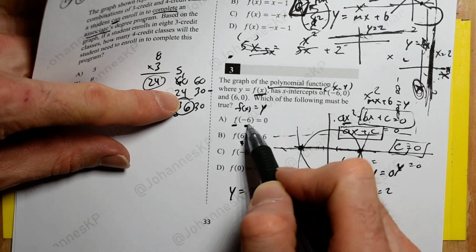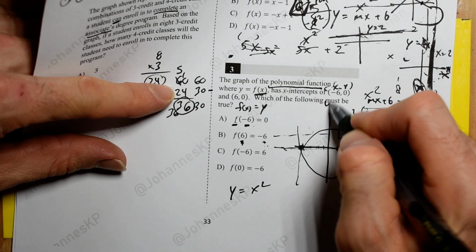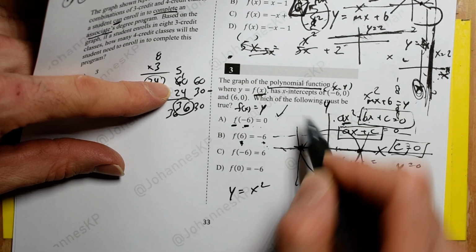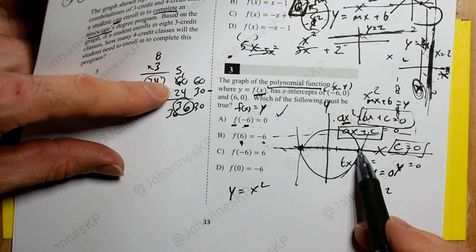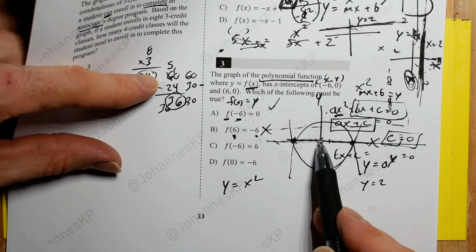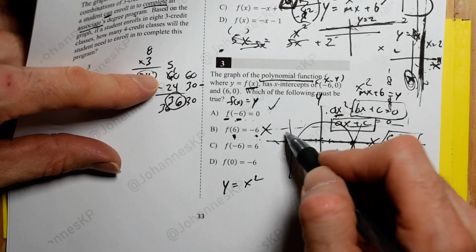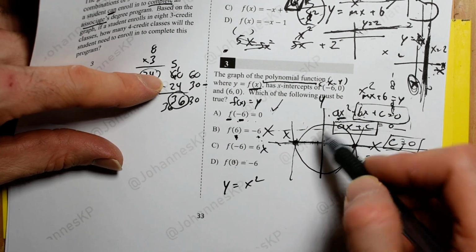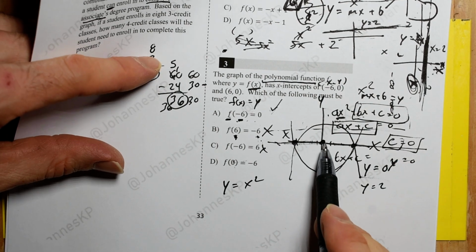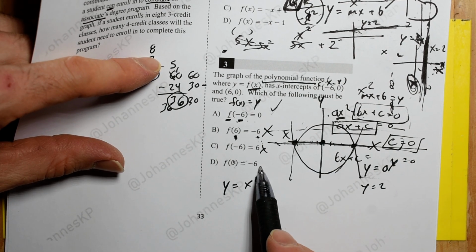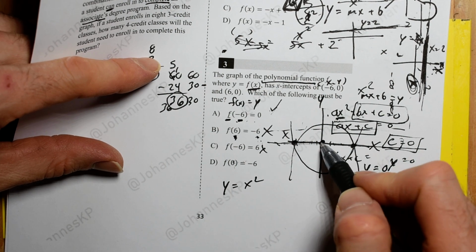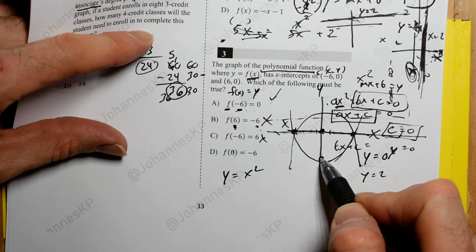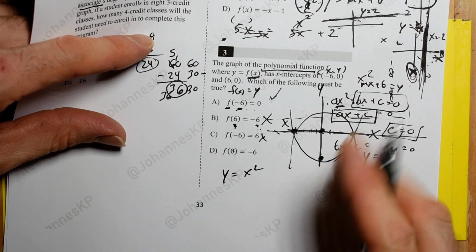So let's see. We'll just do it. When x is -6, well, here's your x and here's your y. So when x is -6, it's going to be 0. So this one checks. When x is 6, well, it should be 0. So that one doesn't check. And then when x is 0, right here, your function is -6. Now this is the only one that could be true. You know what I mean?